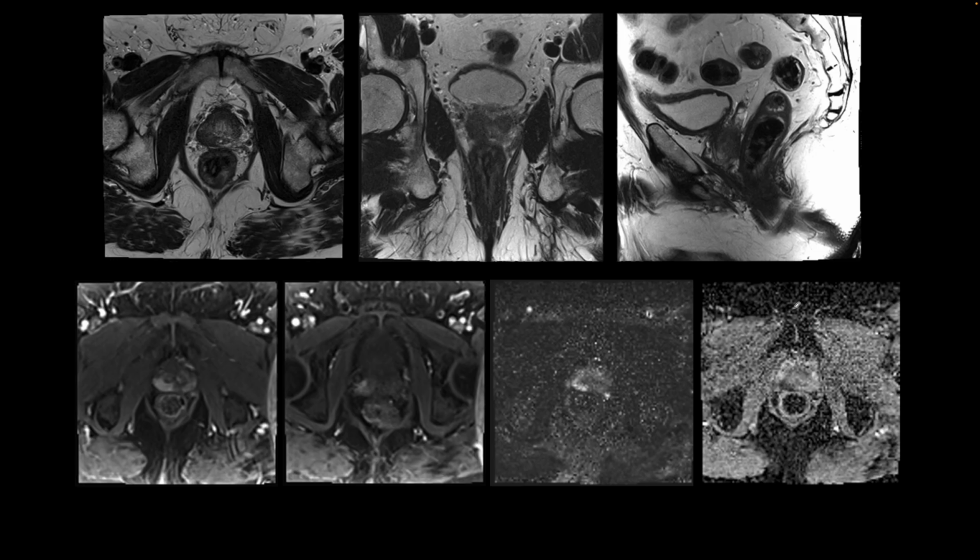Here's our next patient. They were evaluated for prostate cancer. We performed an MRI of the prostate, and the images on the top are small field of view T2 weighted images in all planes, the axial, the coronal, and the sagittal. We find that this low T2 signal focus in the right peripheral zone is the primary prostate cancer.